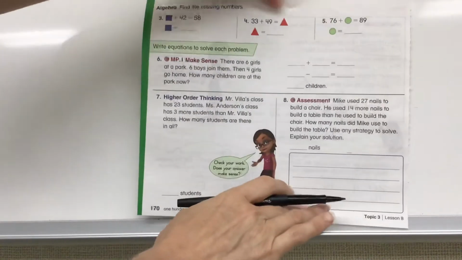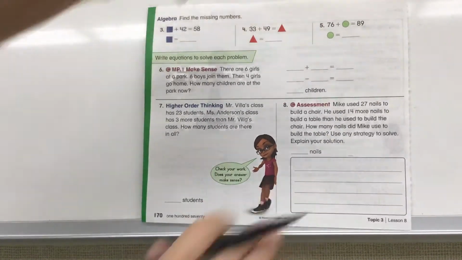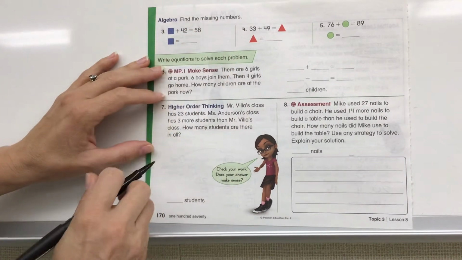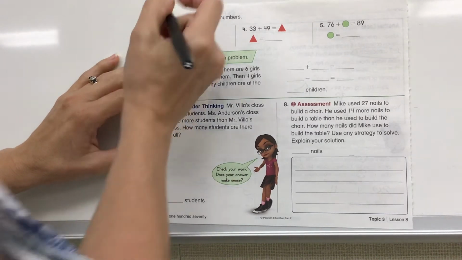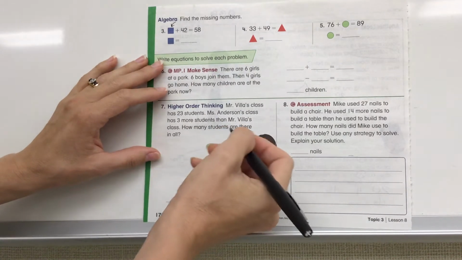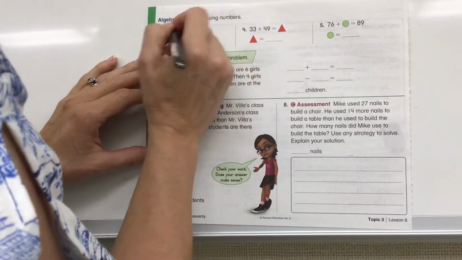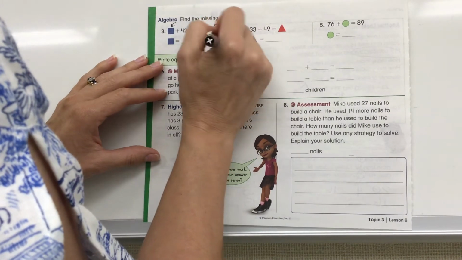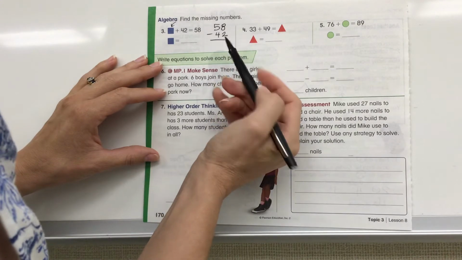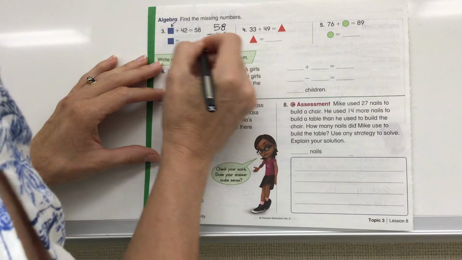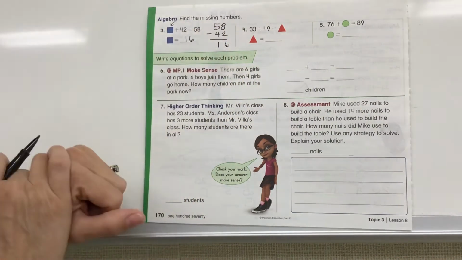All right, let's turn it over to the back and do the back side. We're going to do a little algebra. Remember, with algebra, we're just looking for something that's missing from the equation. All right, something plus 42 equals 58. So we have to figure out what this is. Well, I can do one thing where I can actually subtract these and it will give me the other answer. 58 minus 42. 8 minus 2 is 6. 5 minus 4 is 1. So my answer is going to be 16.